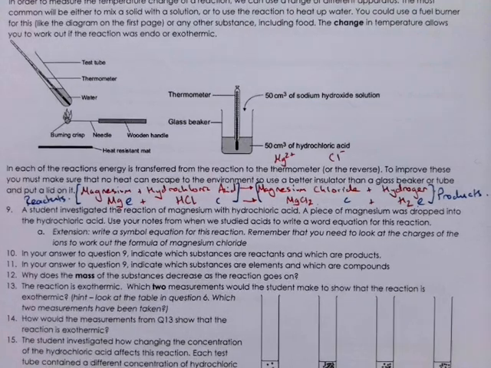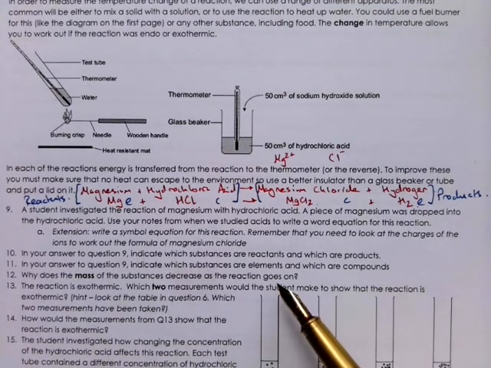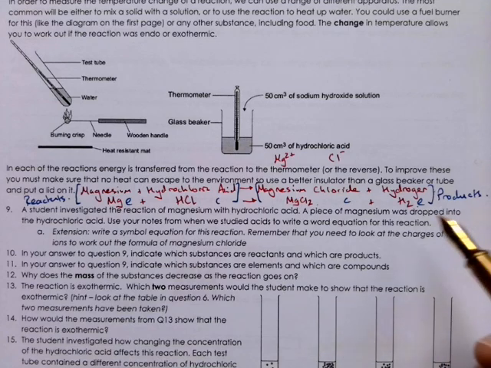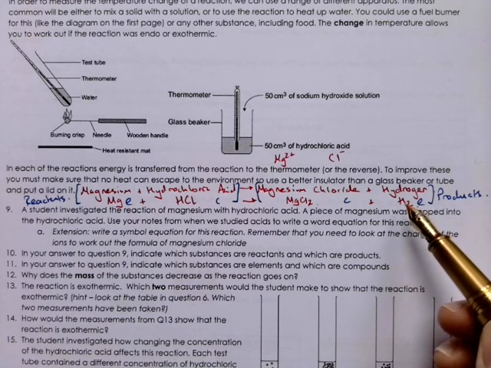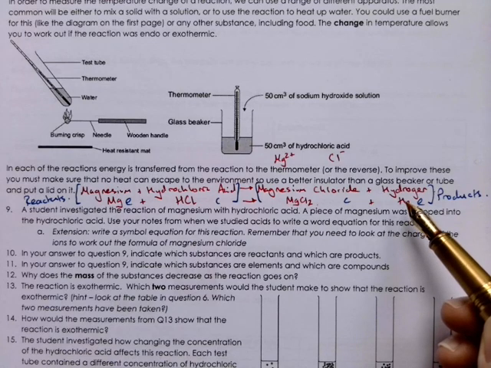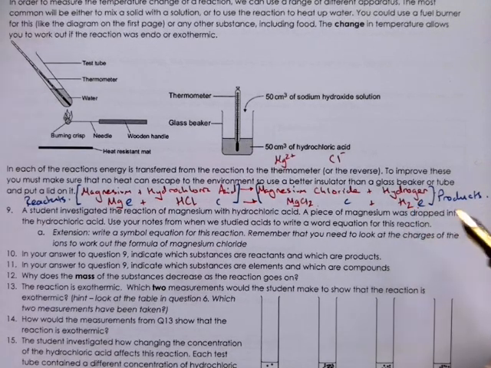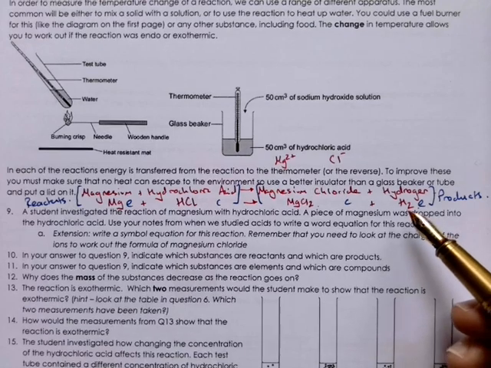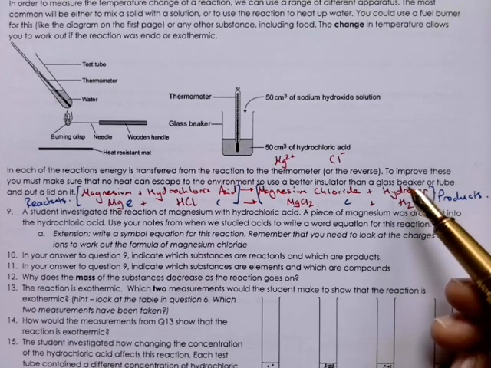Why does the mass of the substances decrease as the reaction goes on? Well, hydrogen is a gas. So when you do this reaction, you're making a gas.